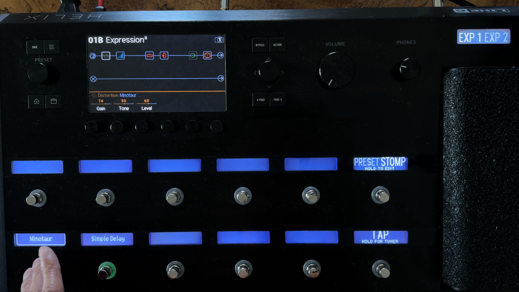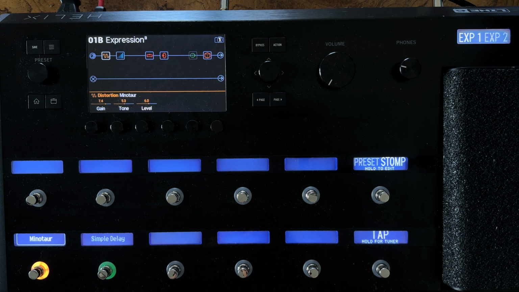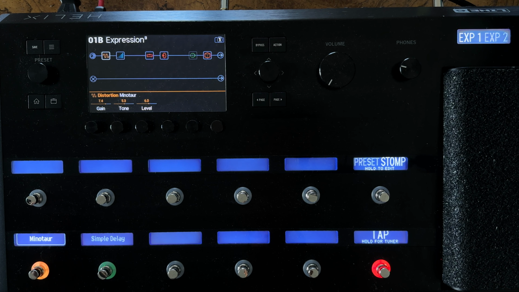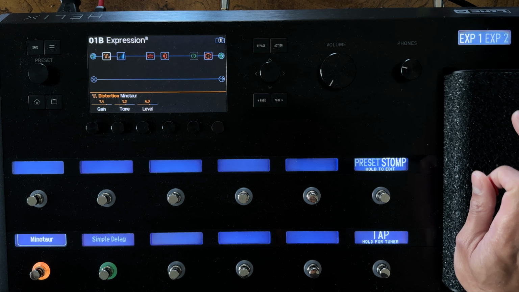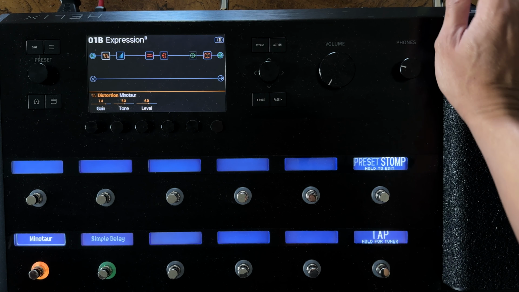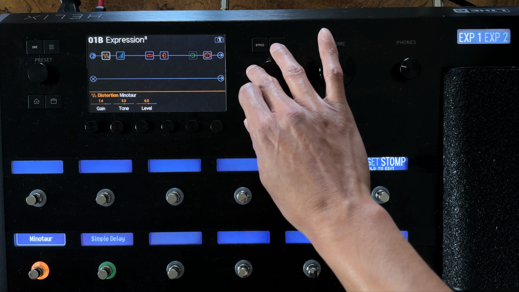So that can be behavior that you want. If you're the kind of player who maybe uses overdrive pedals to get different levels of gain into a clean amp, but you still want to be able to control the amount of volume you hear going into the amp, this can be behavior that you like. So that can also be behavior that can be useful for you.